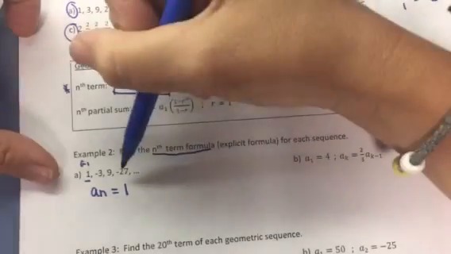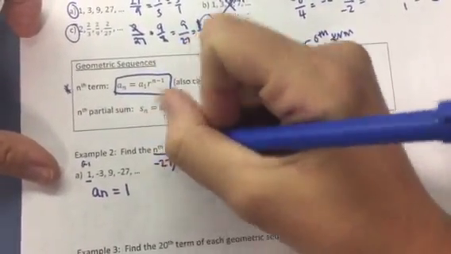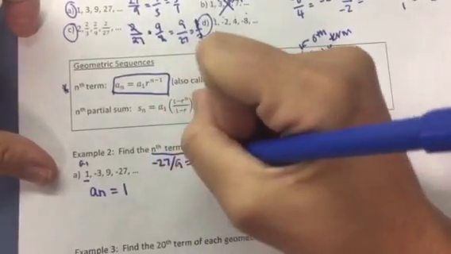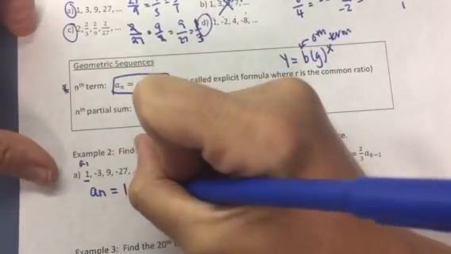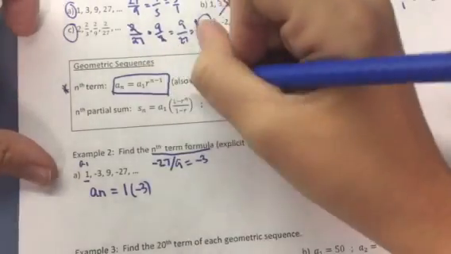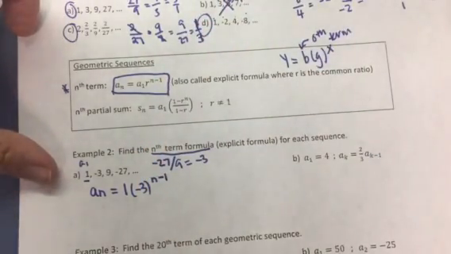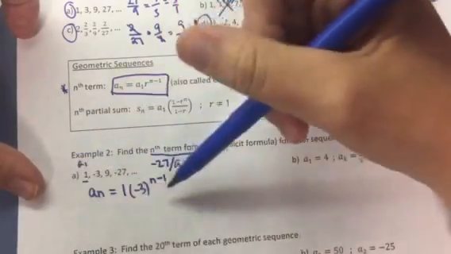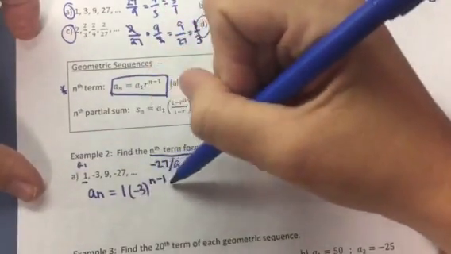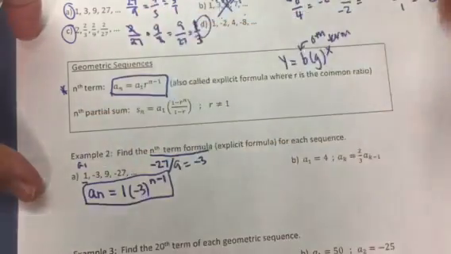My common ratio here, I could do negative 27 divided by 9 and get negative 3. So my common ratio is negative 3. And then all that to the power of n minus 1. This is nice. It doesn't require you to work back and find the 0th term, but instead of being to the power of n, it's the power of n minus 1.